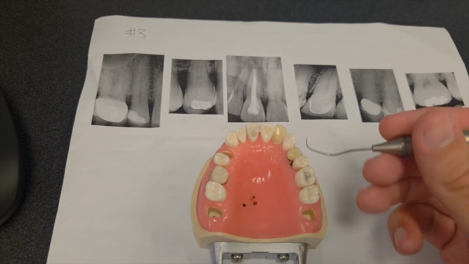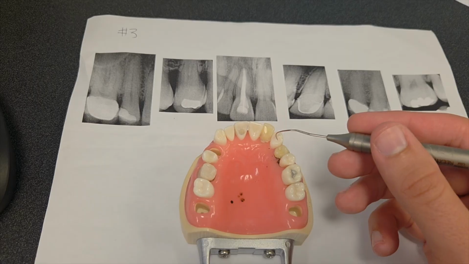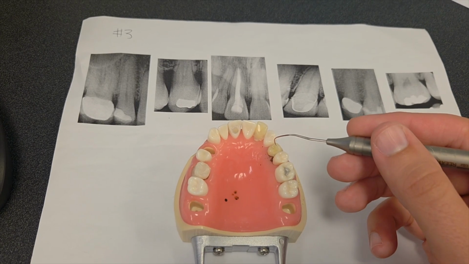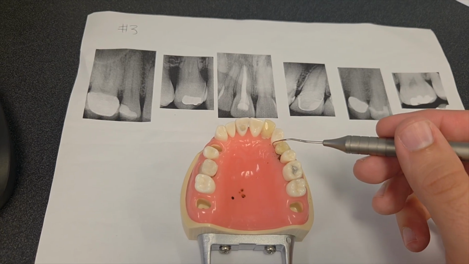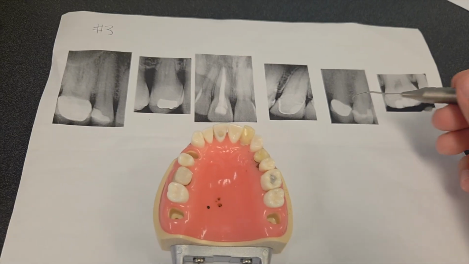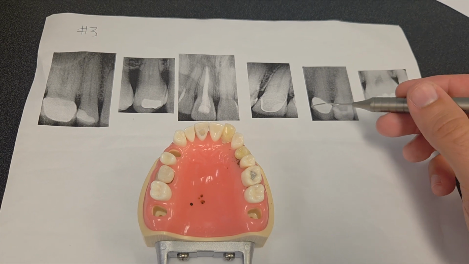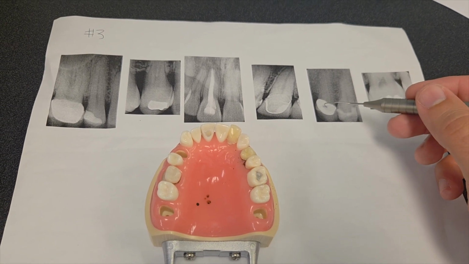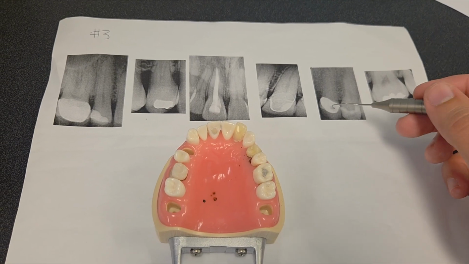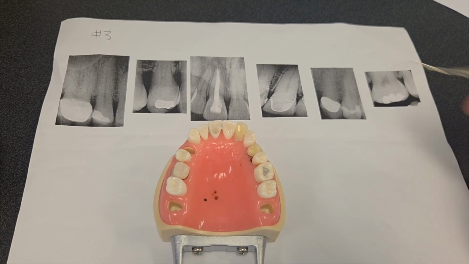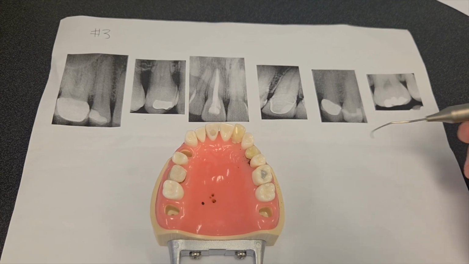Looking at the model once again, tooth number 11 looks good. Tooth number 12 looks like we have another crown there. So that's a porcelain fused to metal crown again. How do I know that? We can see here the radiopacity of that tooth. So we'll chart that as a porcelain fused to metal crown on tooth number 12.